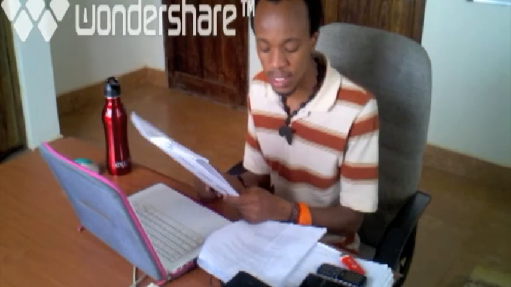Question number 9. Define the electronic office and give its advantages and disadvantages. Electronic office refers to the using of electronic devices like a computer to perform different task activities. That's it, simple like that. The using of electronic devices like a computer in performing different office activities.